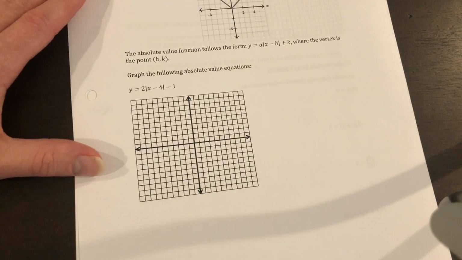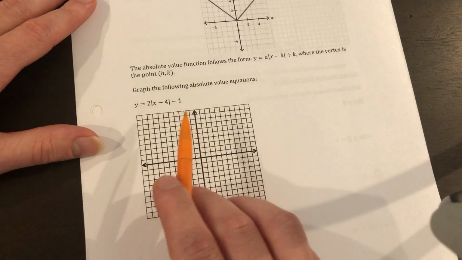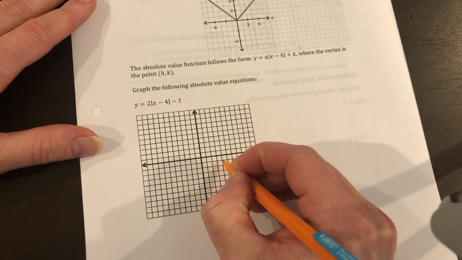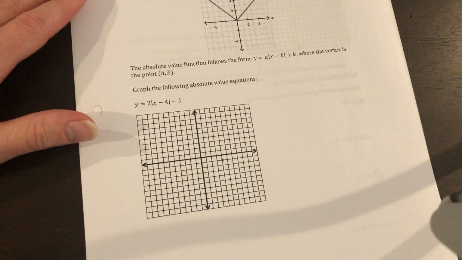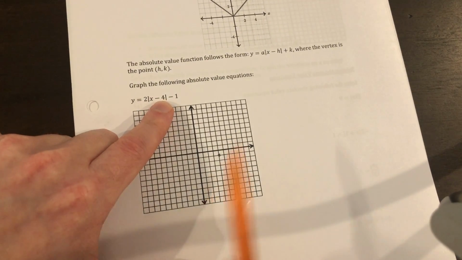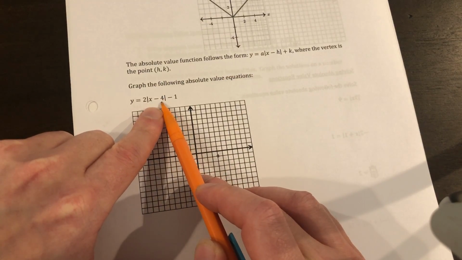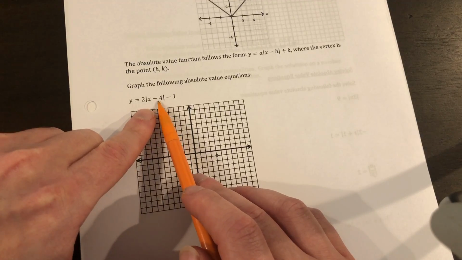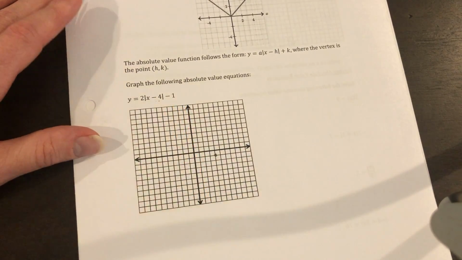Okay, so first one, we're going to graph this equation right here. We're going to start at the point 4 and negative 1. 1, 2, 3, 4, and negative 1. I'm going to put a point right there. So that's the vertex. It's always minus right here, so this would actually be a positive. You pretty much just change the sign of whatever's right here for the x coordinate. The y coordinate, you just take whatever's on the outside.